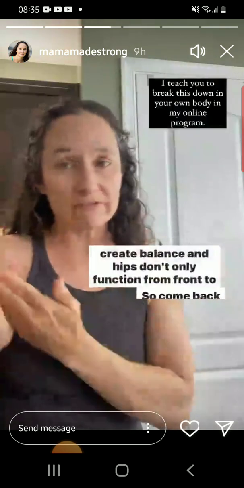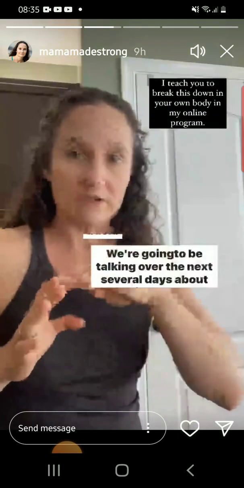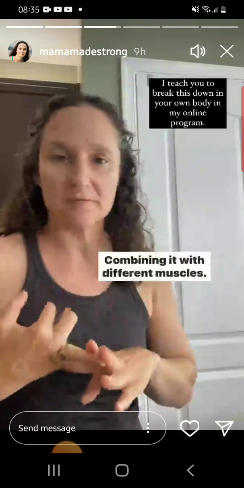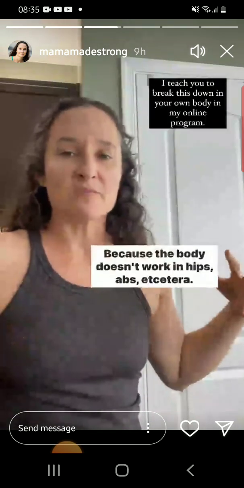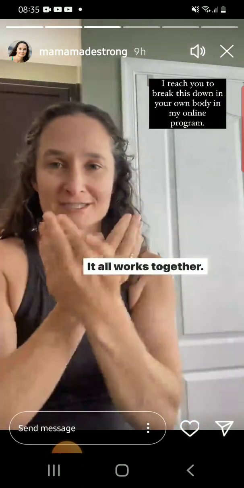And hips don't only function from front to back. So come back tomorrow. We're going to be talking over the next several days about ideas for considering your hip from different directions, combining it with different muscles, because the body doesn't work in hips, abs, etc. It all works together.